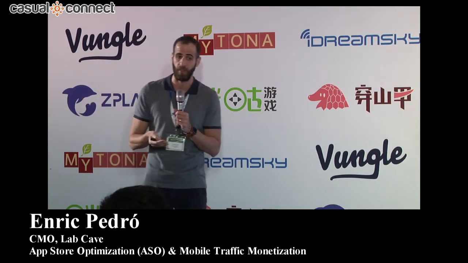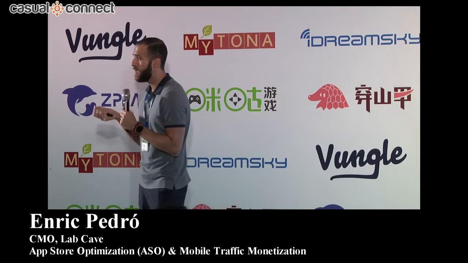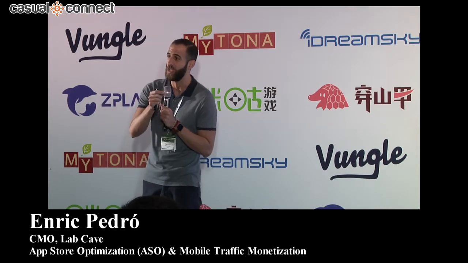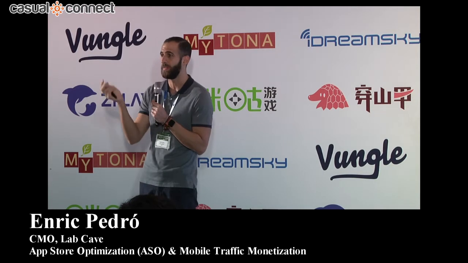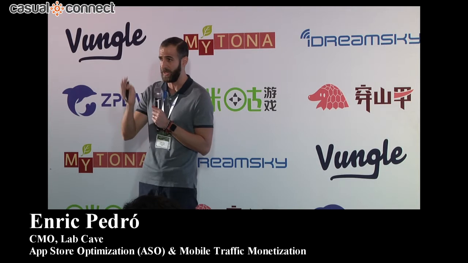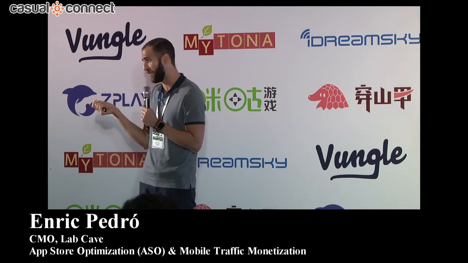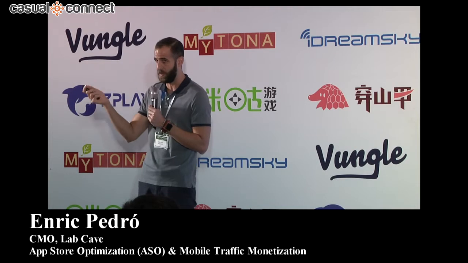The second bit is optimizing the conversion rate. That is how likely it is for someone, once they are on your app page, to tap on the download button. As you will guess, on that second part, that has a lot to do with icons, how your screens look, how your description is, and so on. We will discuss a few more of these details a few slides later on.